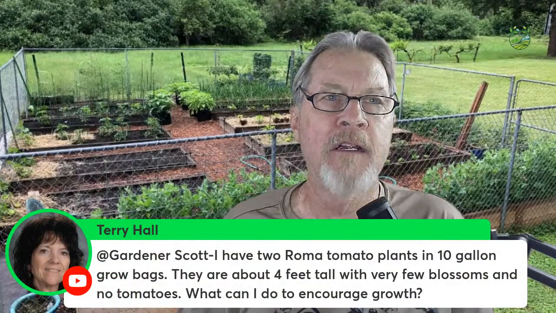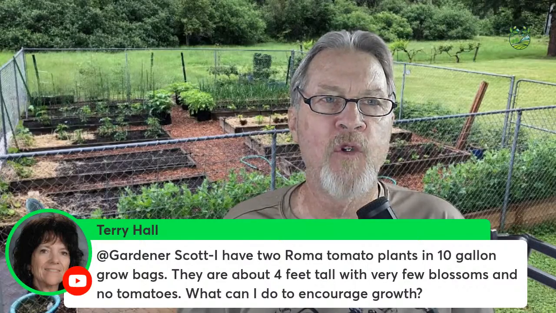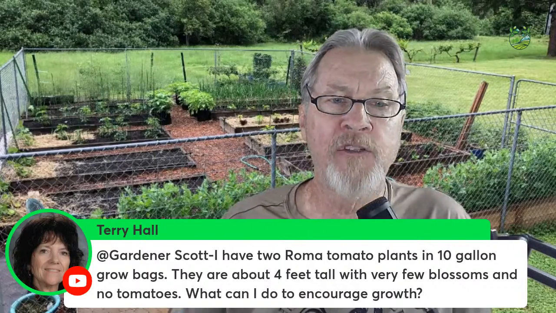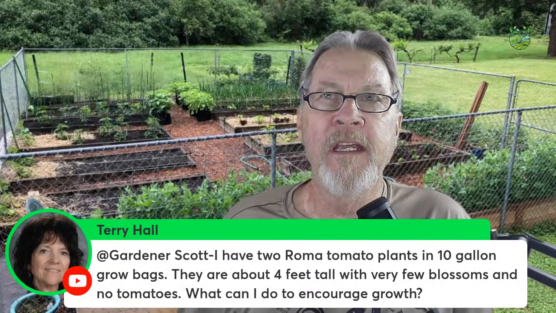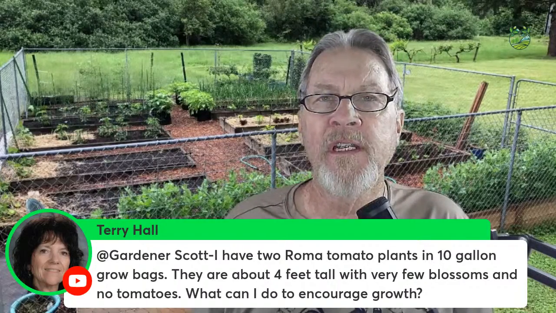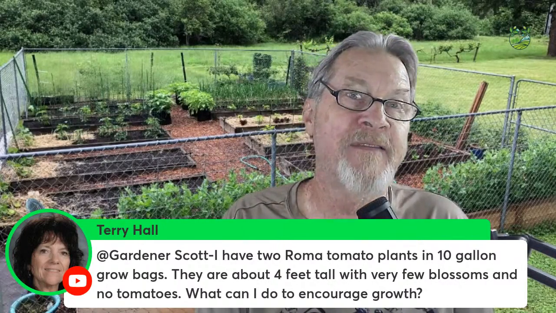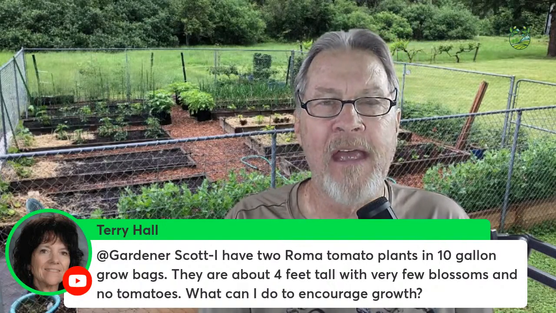Terry says, I have 2 Roma tomato plants in 10-gallon grow bags, about 4 feet tall with very few blossoms and no tomatoes. What can I do to encourage growth? So I have to ask about your soil to start with. If you're using a potting mix that has fertilizer added, how much nitrogen is in that?